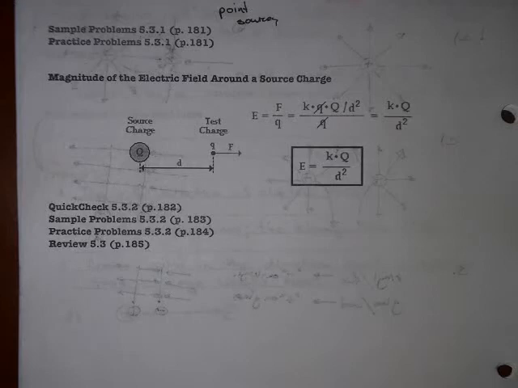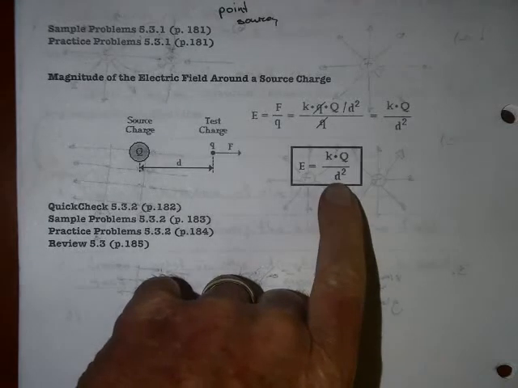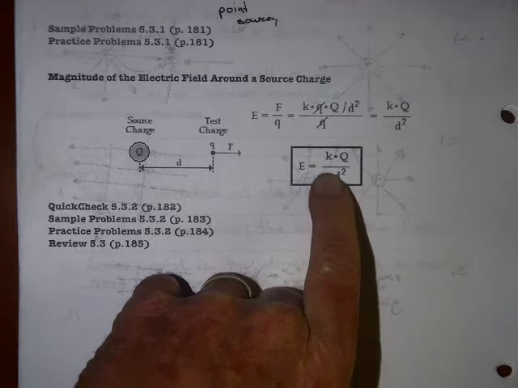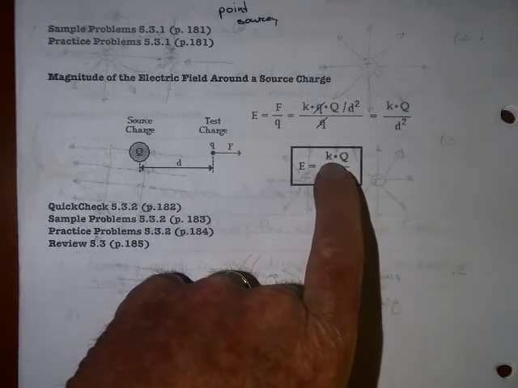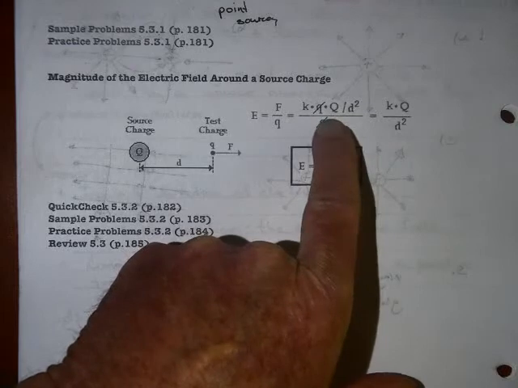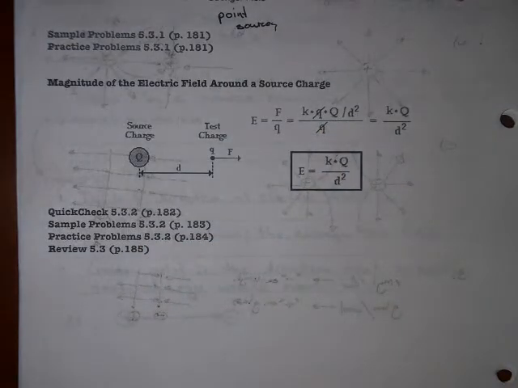You recall that we've seen Coulomb's constant before, and normally it would be the larger Q divided by the smaller Q, but we're not looking for that at all, so we don't consider the second charge, and none of the problems will say that. They'll just say, what is the field strength at this distance? So when you get that, you're just looking at the source charge.